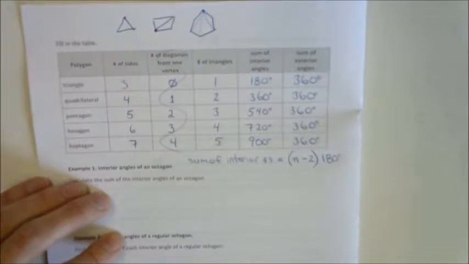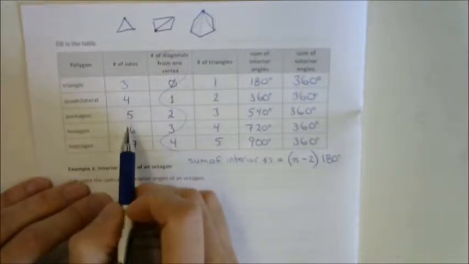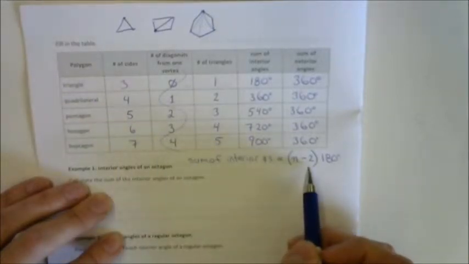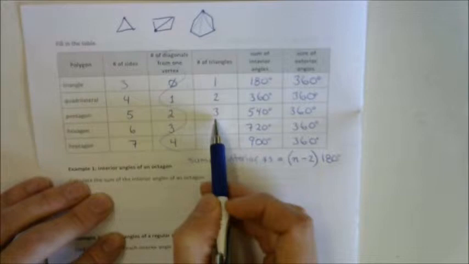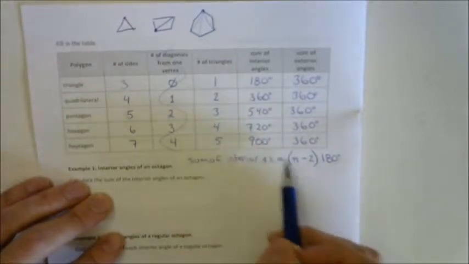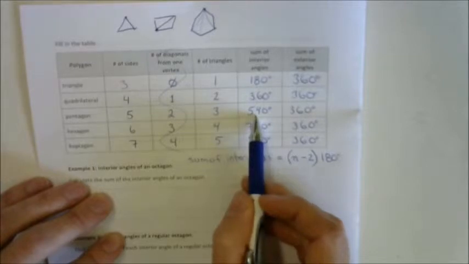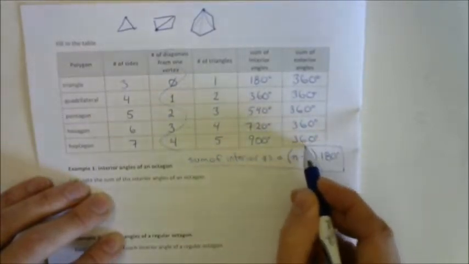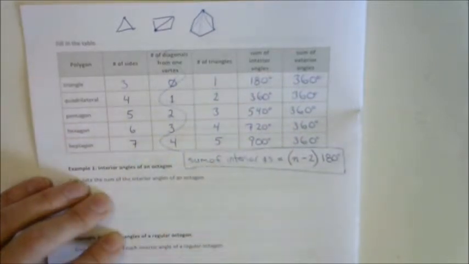So in any polygon, if we follow this pattern, and they do follow this pattern, we can find the sum of the interior angles by taking the number of sides. So if it's a pentagon, we've got 5 sides. Subtract 2, because that will tell us how many triangles we can make. And we know every triangle is 180, so we've got 3 times 180, 540. Okay? So this is a formula that you need to memorize. Box it, star it, highlight it, whatever you need to do.